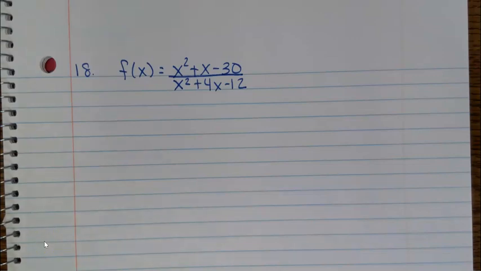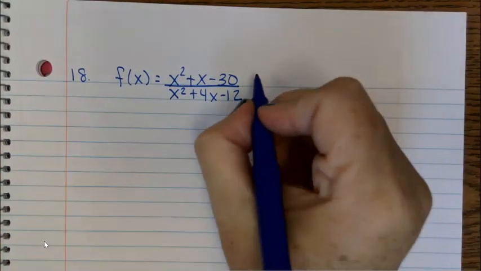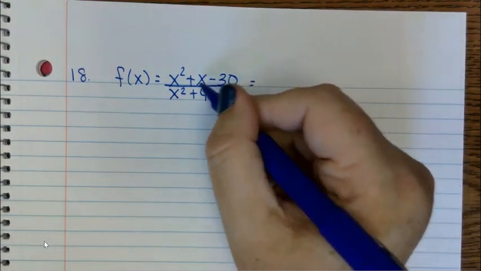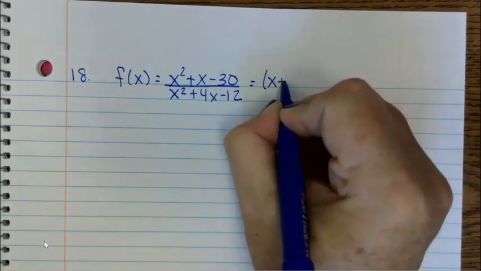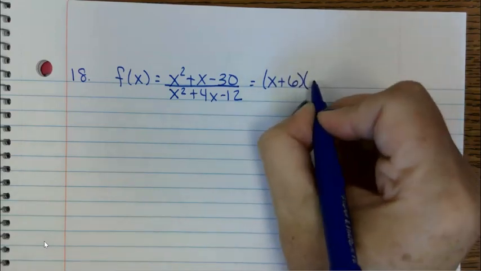Hey guys, so here we are going to calculate the holes. Now this is where we're going to factor both the top and the bottom, and we're looking for common factors. Okay, so what times what gives me 30? When I subtract, I get 1. So I get x plus 6 and x minus 5.